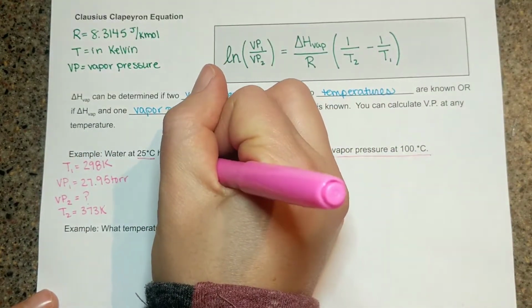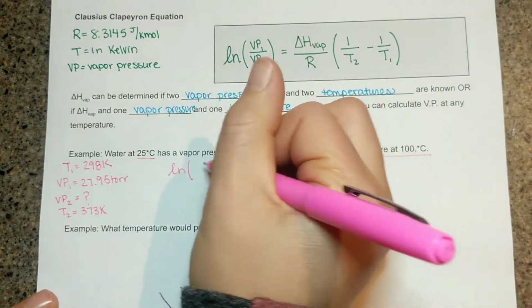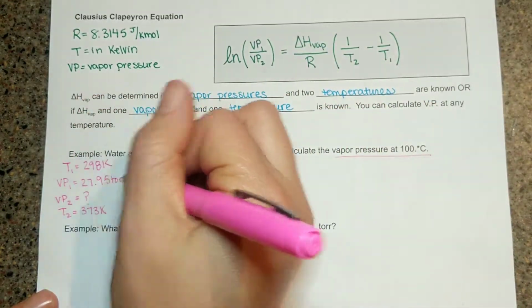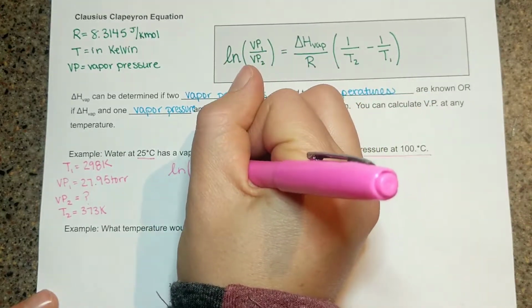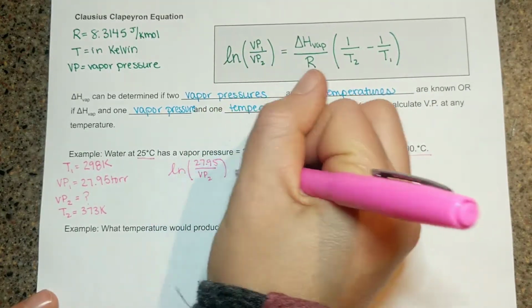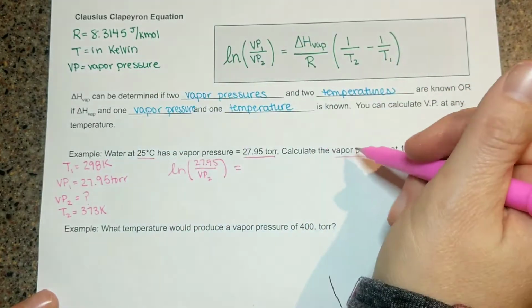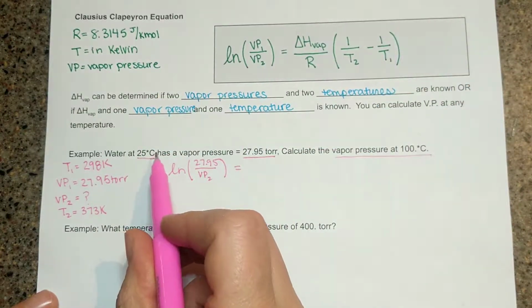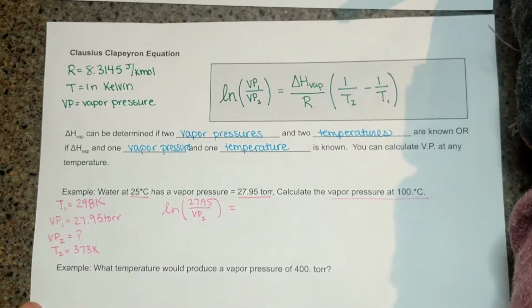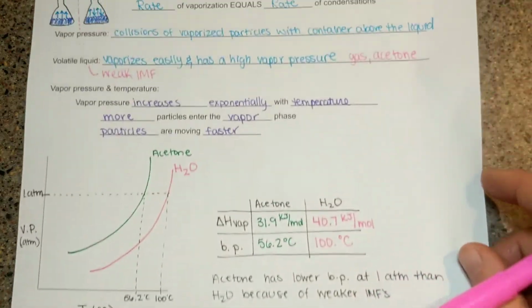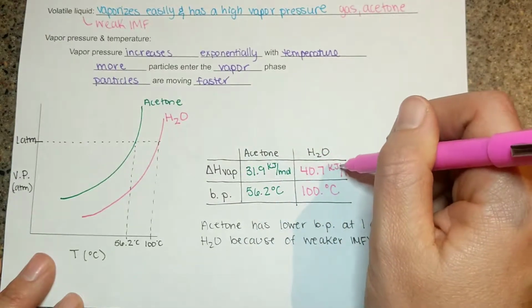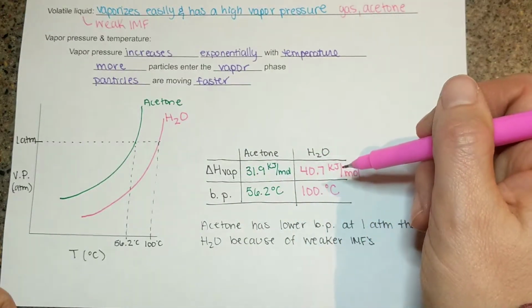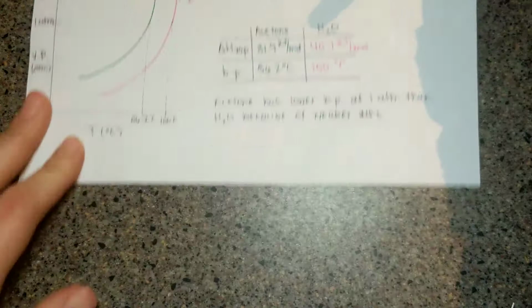So using my equation, I have the natural log of my initial vapor pressure, 27.95, divided by my new vapor pressure that I'm looking for, is equal to my heat of vaporization for water, which I know from before is 40.7 kilojoules per mole. My R value is in joules per mole, so I need to convert that.